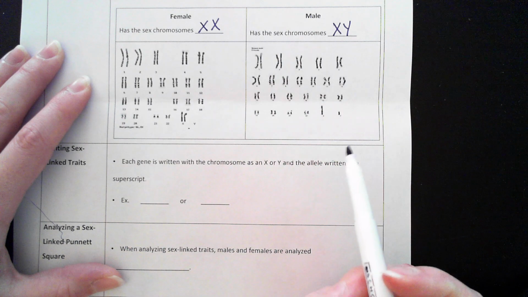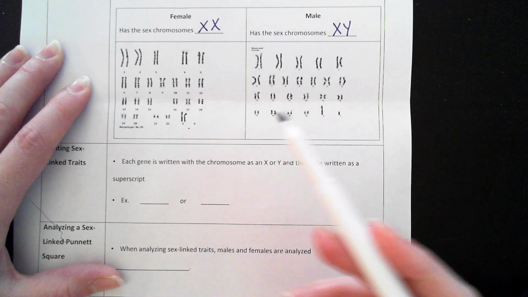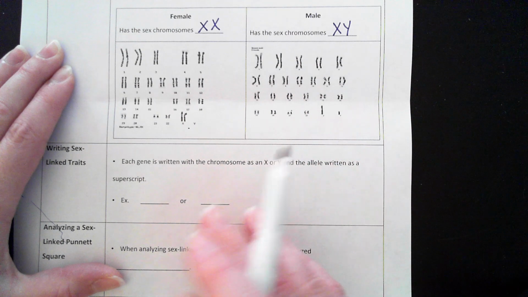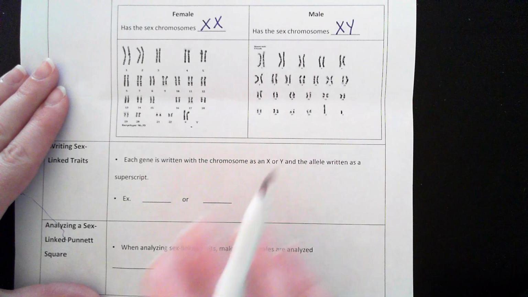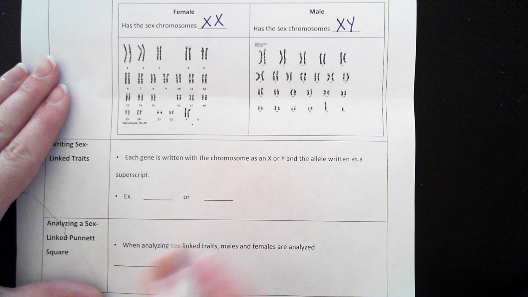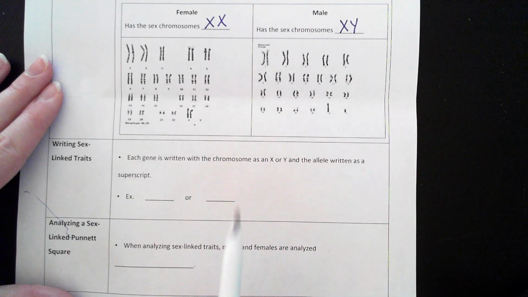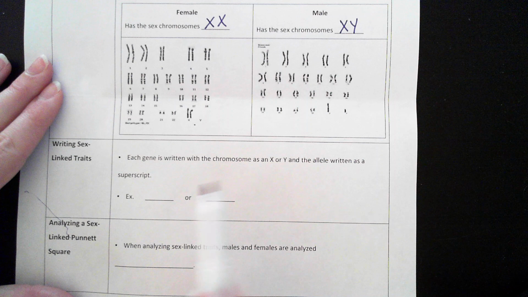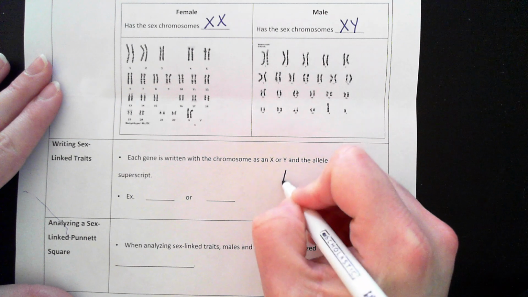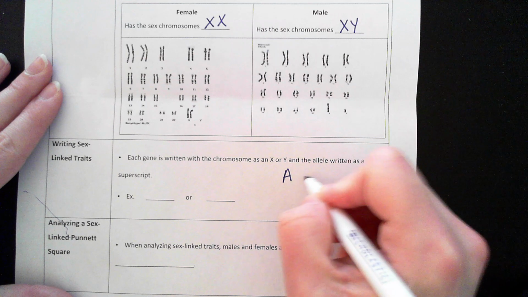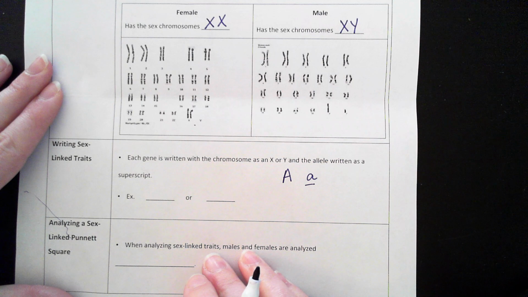Now, there are different traits that are carried on the X and Y chromosomes, and so when we analyze traits that are carried on the sex chromosomes, we are going to write each of those traits as a superscript, as you can see here. So for example, let's say the trait we're talking about, we would use capital A, lowercase a, not referring to any particular trait.